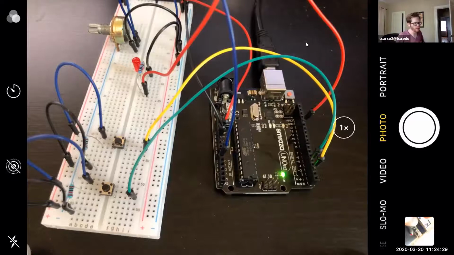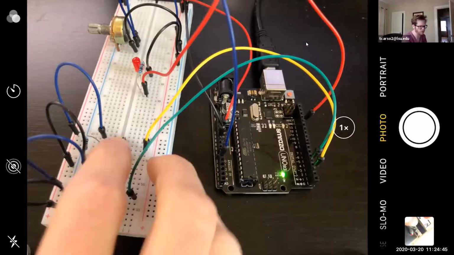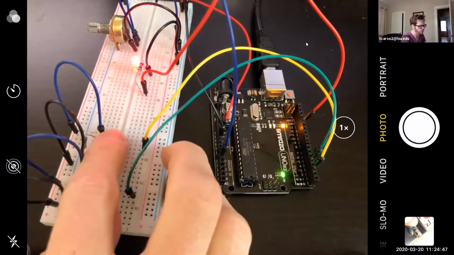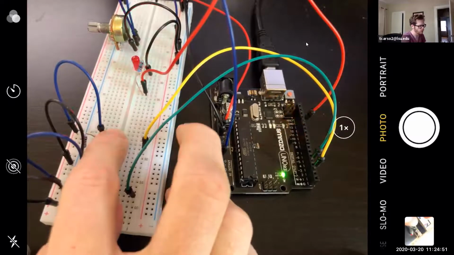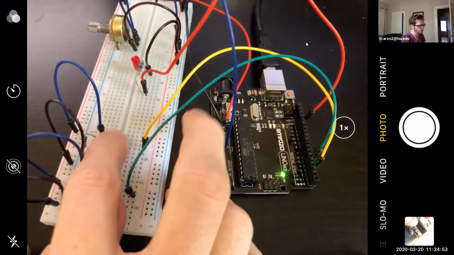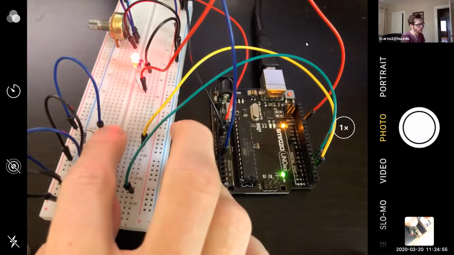Okay, so now what we're gonna do is we're gonna use the same circuit, but the only parts of the circuit we're using is this top button and this LED. And I'm just gonna demonstrate in a more simple way how debouncing happens. So now if I click on this button, we can see that no matter what I do, I can click on and off, it always does the exact thing that I want.